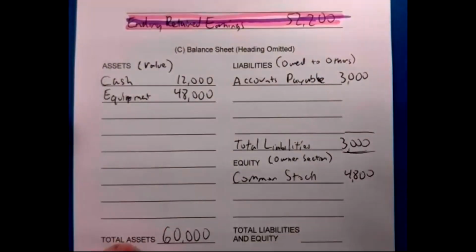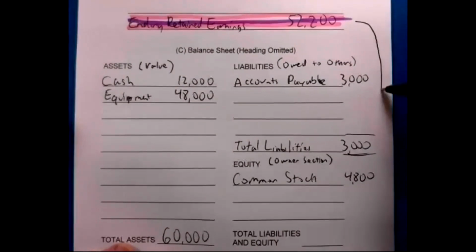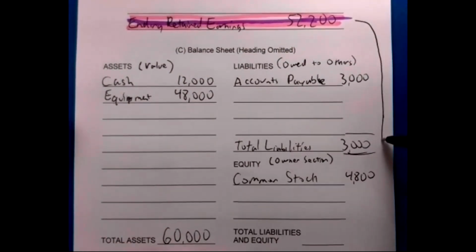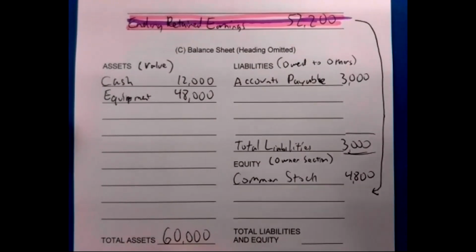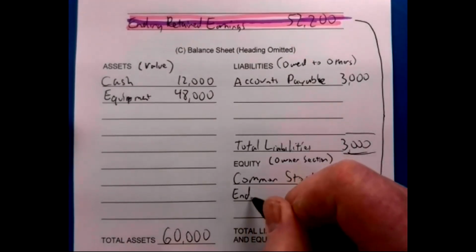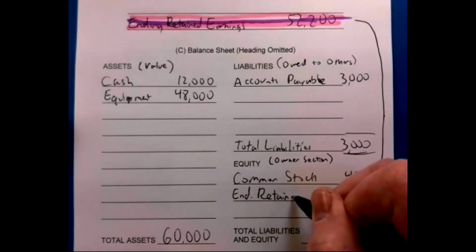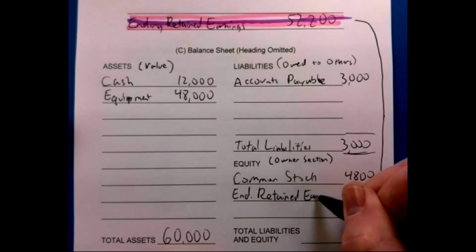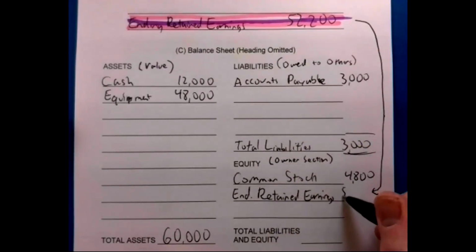Now the owners still have their piggyback. So this, all the way down. And so we have our ending, abbreviate this, retained earnings. $52,200.